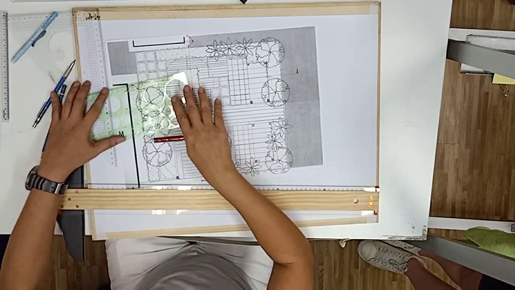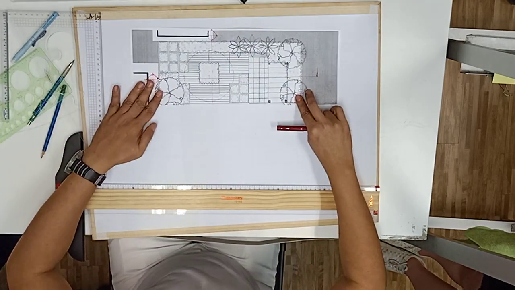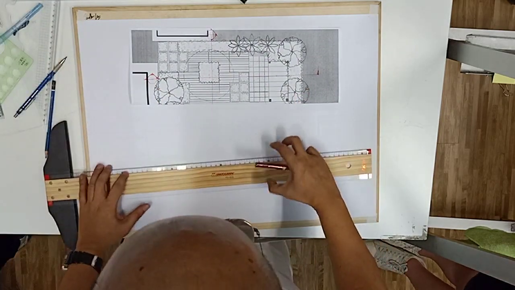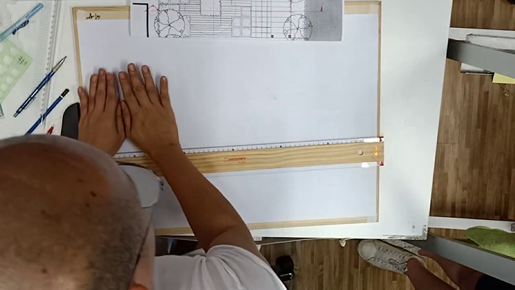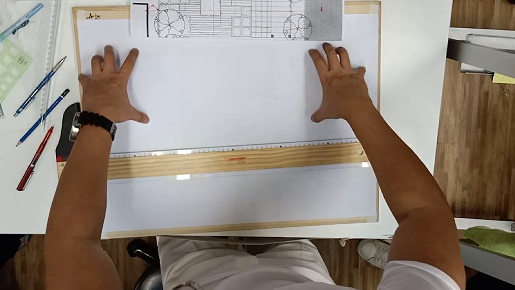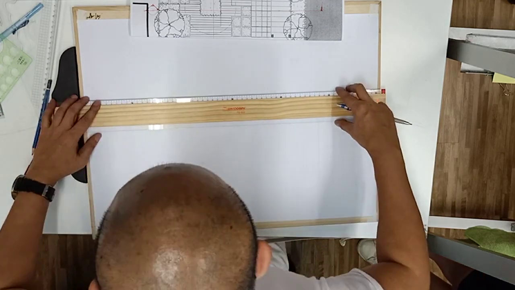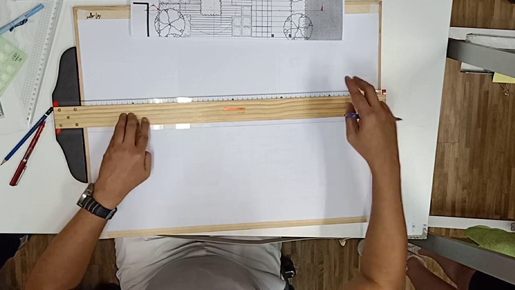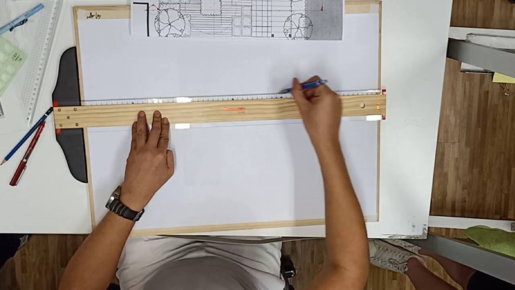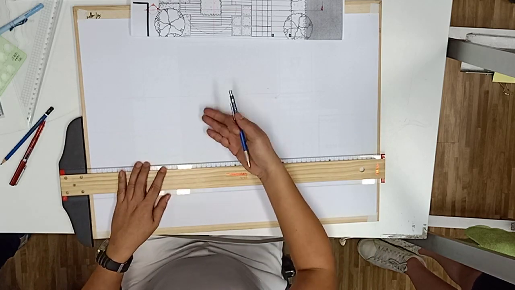Now I'm going to draw this one first. I will make sure that it will be on top of my paper because I'm going to draw the elevation on this first part. From the center, I'm going to create another line because this one here is for the title.